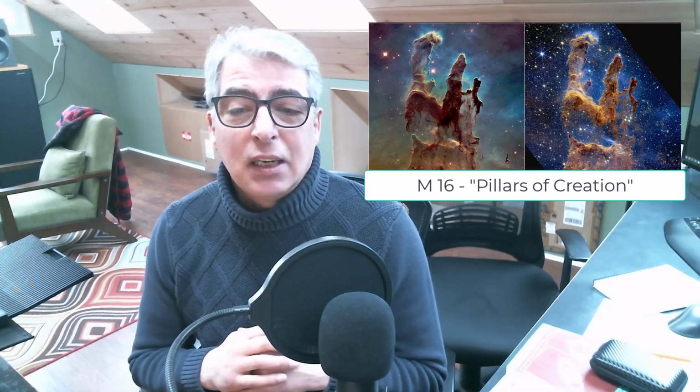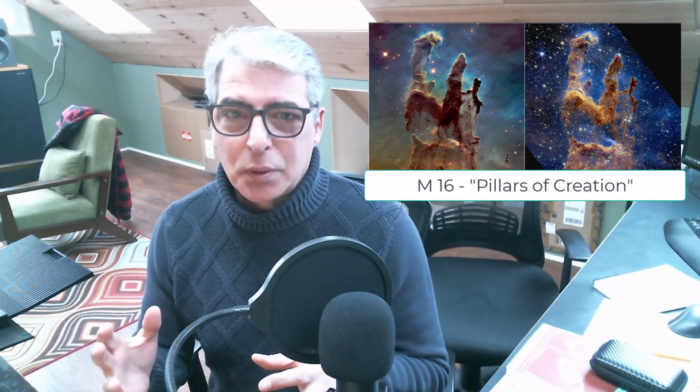So here we have two images of a very famous star formation region in the southern portion of the Serpens constellation. Of course, this is M16, also known as the Pillars of Creation. One of the images was taken by the Hubble telescope, and the other was taken by the James Webb Space Telescope. Now, these are different instruments, and they have different scientific aspirations.